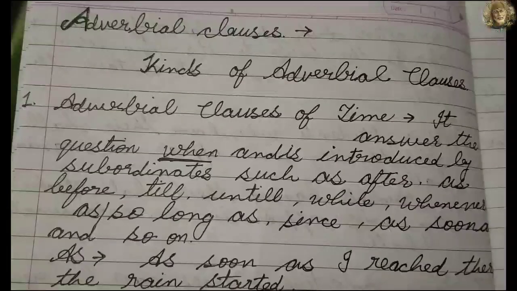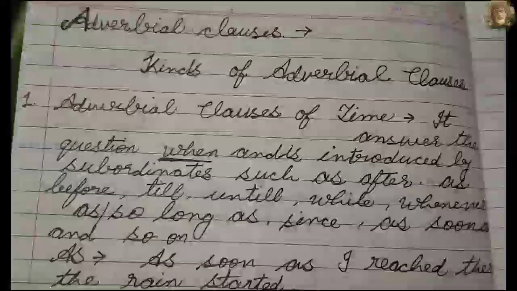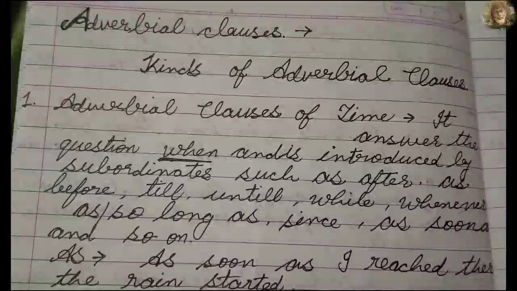Now I am going to start the discussion about clauses and all the concepts of adverbial clauses. First is adverbial clauses of time. It answers the question when, and it is introduced by subordinators such as after, as, before, till, until, while, whenever, as long as, since, as soon as, and so on. For example, as soon as I reached there, the rain started.